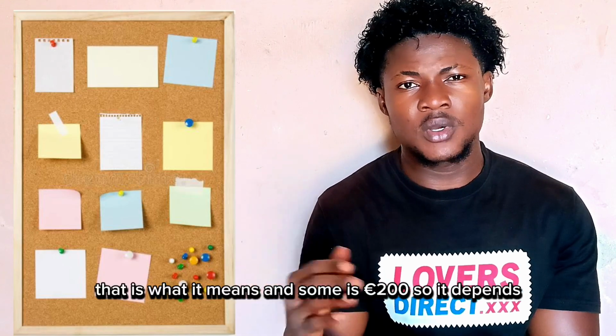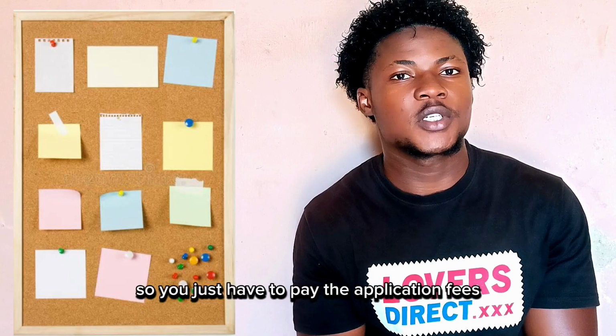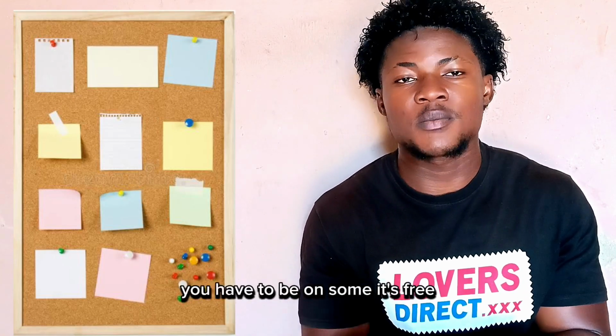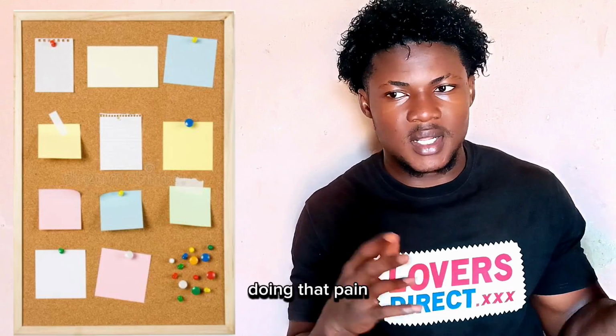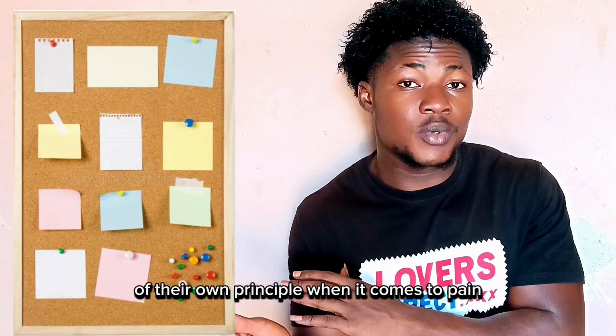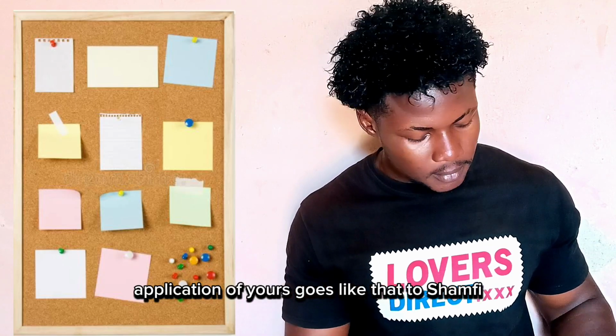And some is 200 euro. So it depends, every school has their own principle. Some schools require that you pay the application fee, and some it's free. So you don't really have to stress yourself doing this, doing that, paying this, paying that. Every school has their own principle when it comes to paying application fee or stuff like that.